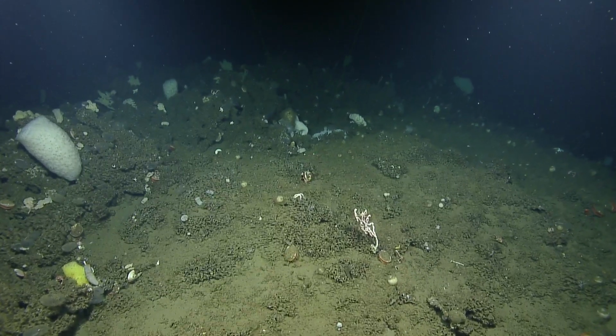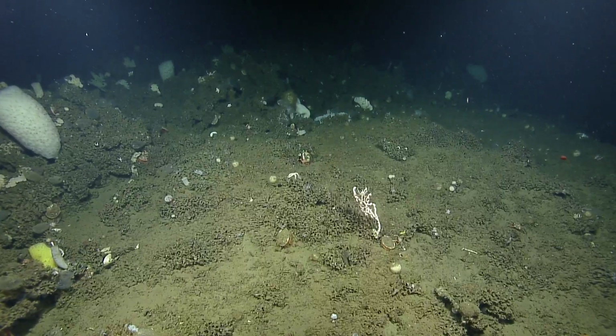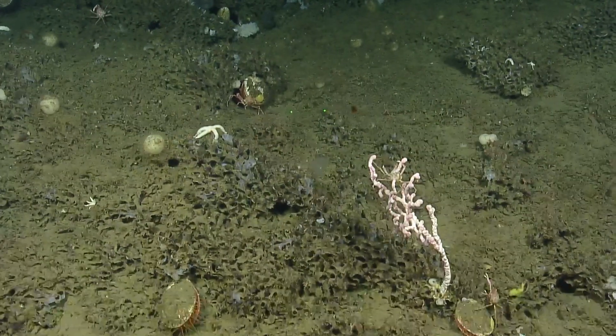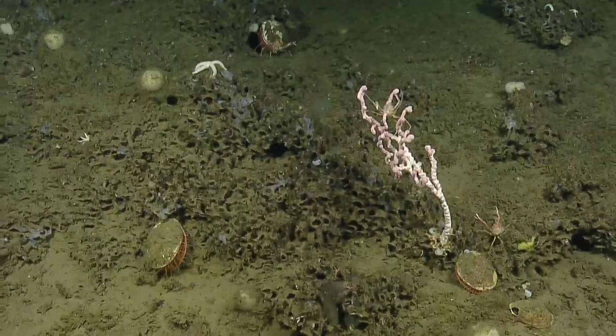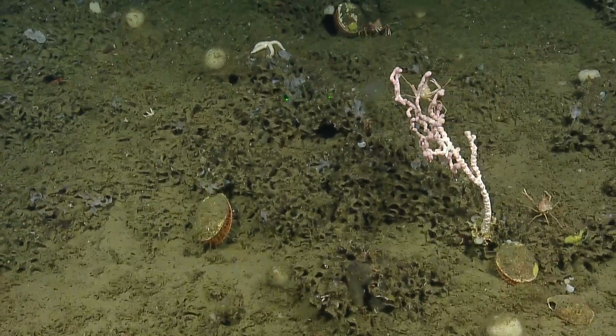Looks like the Pharea again in the lower left. You can do a quick zoom. You can see the texture. I saw Paragorgia. Straight ahead is definitely more dead Pharea.